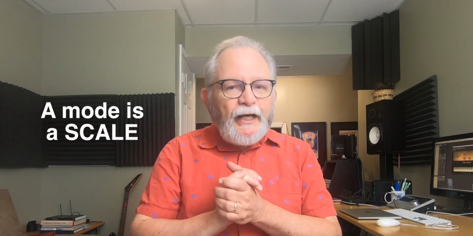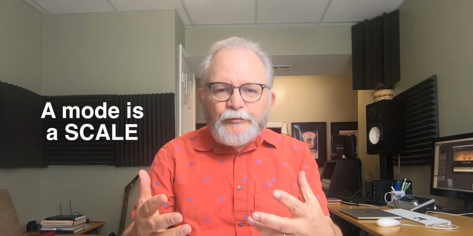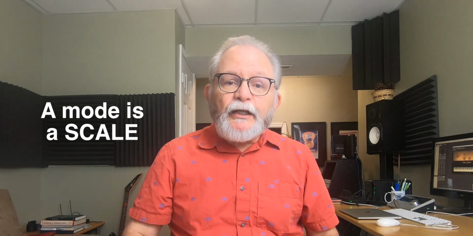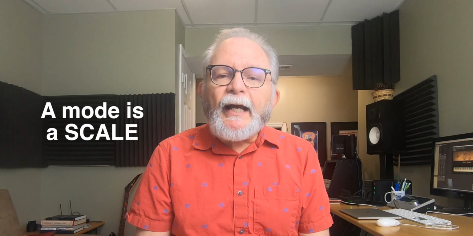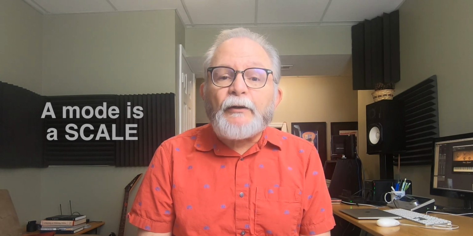So what is a mode? Essentially, a mode is a scale. So you've already learned how to construct major scales. And each mode is a scale, and each mode has its own distinctive sound. Now, the early Christian church was heavily influenced by the Greeks, and so they adopted these modes as a basis for their music.